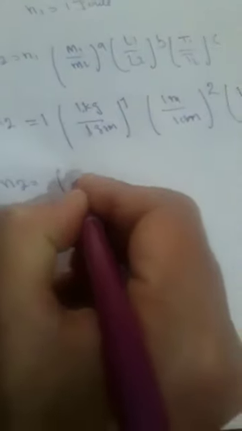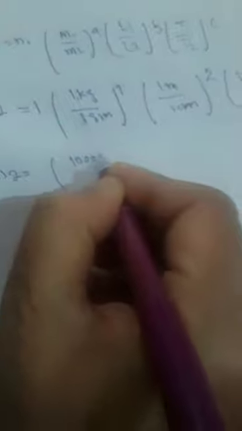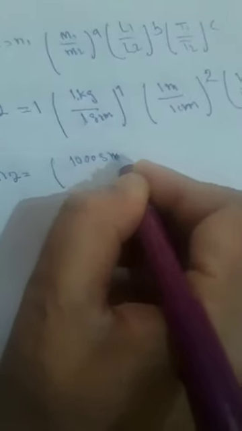When we calculate this, N2 is equal to... kilogram can be converted into grams. In 1 kilogram, there are 1000 grams. That means it can be written as 1000 grams divided by 1 gram raised to the power 1. Meter can be converted into centimeters. In 1 meter, there are 100 centimeters, so 100 centimeters divided by 1 centimeter raised to the power 2.